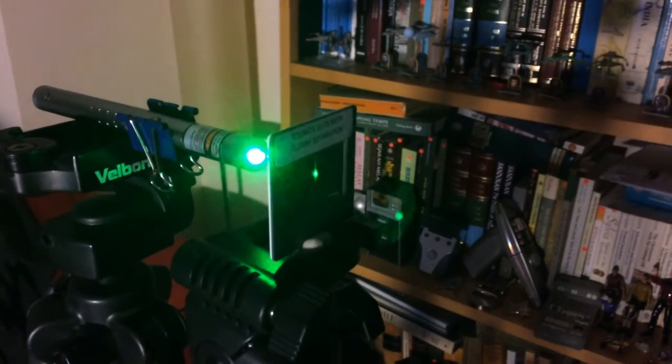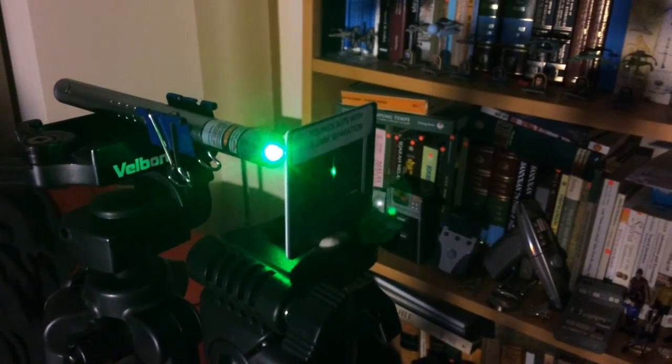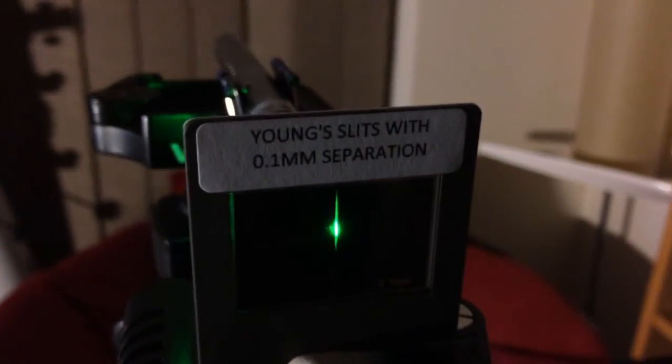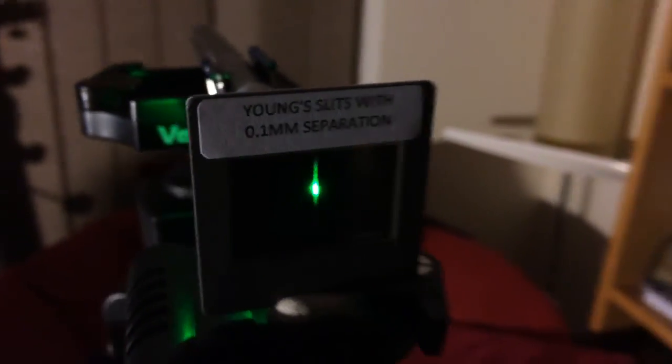The distance is approximately 7.5 millimeters. We will now continue the experiment with the slits that are 0.1 millimeter apart. This is the interference pattern produced by the slits that are 0.1 millimeter apart.